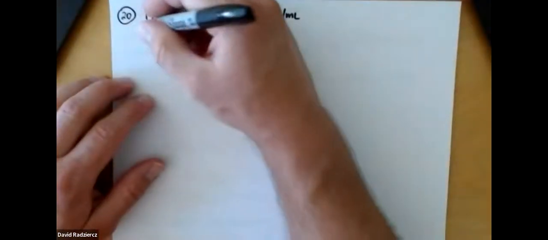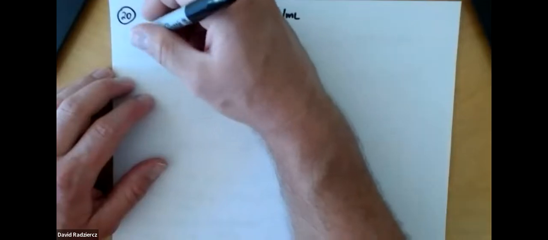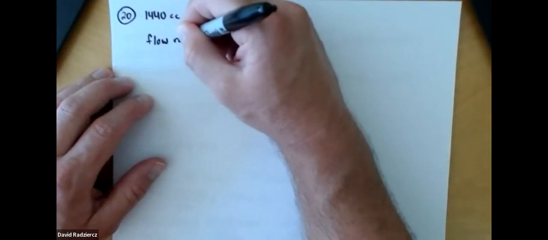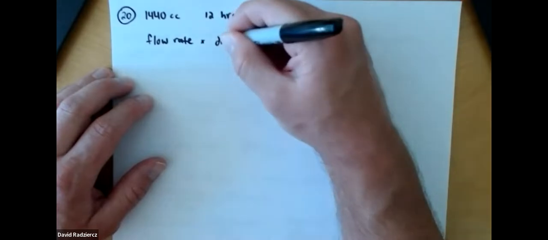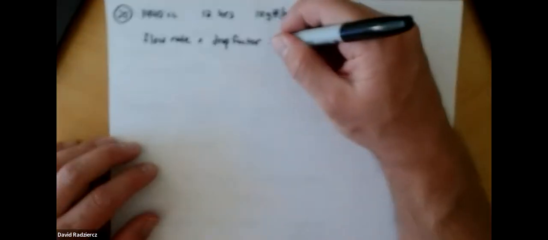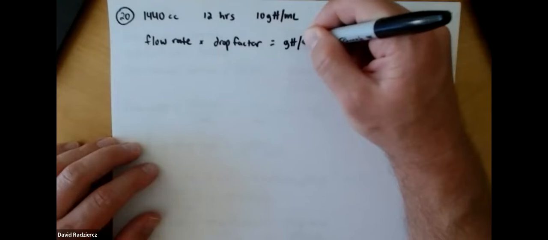like. Okay. So as I mentioned before, in order to calculate the drop rate, I need to know my flow rate. I need to know my drop factor. And once I have those two pieces of information, I can calculate my drop rate, which is my drops per minute.